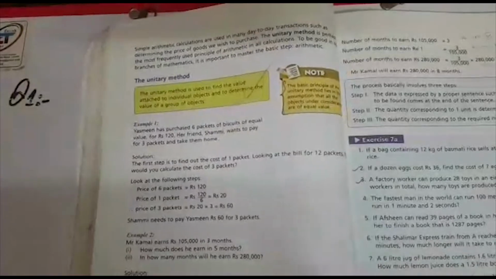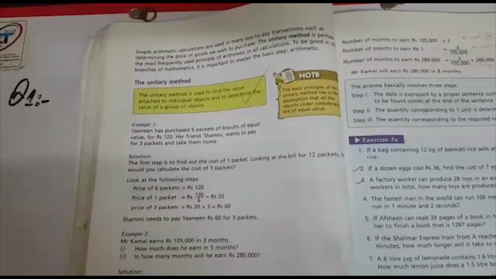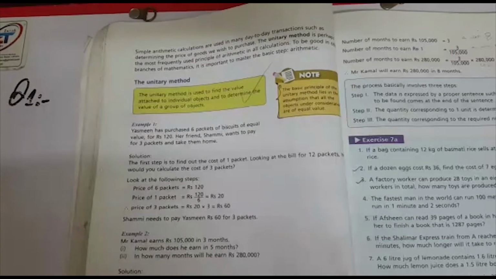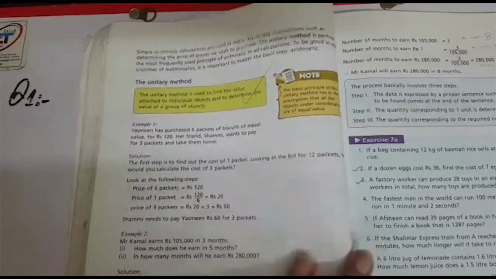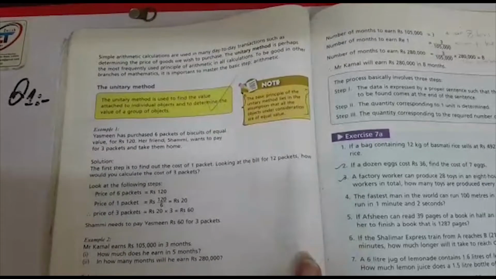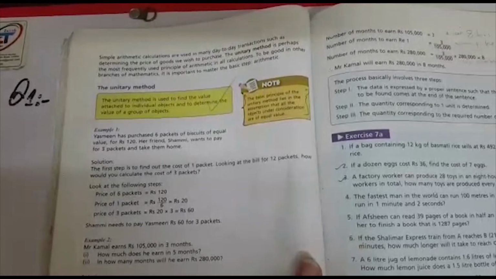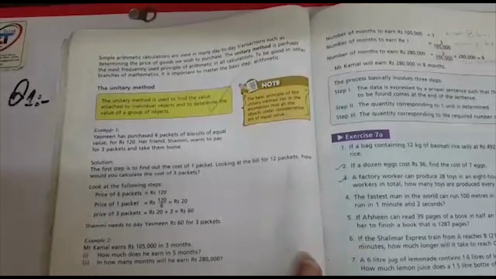Page is 96. Turn the page. Simple arithmetic calculations are used in many day-to-day transactions, such as determining the price of goods we wish to purchase. The unitary method is perhaps the most frequently used principle of arithmetic in all calculations.